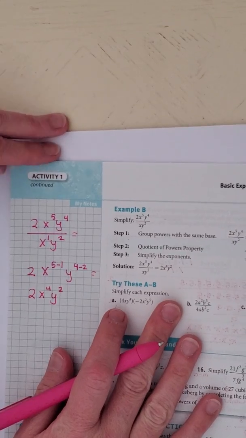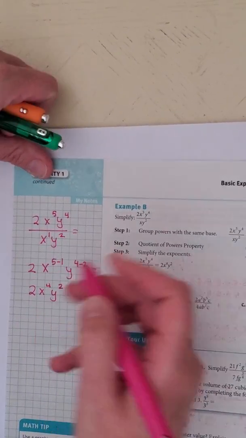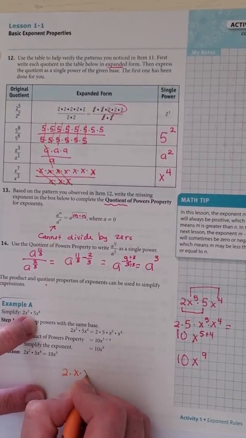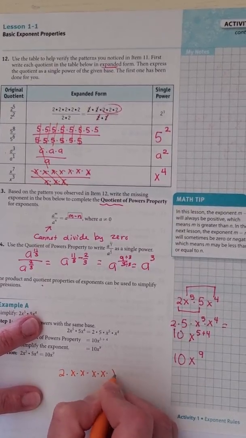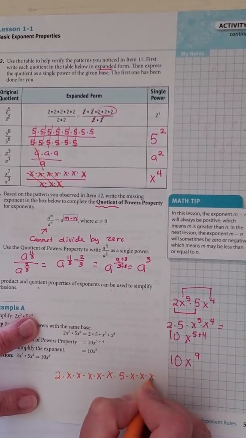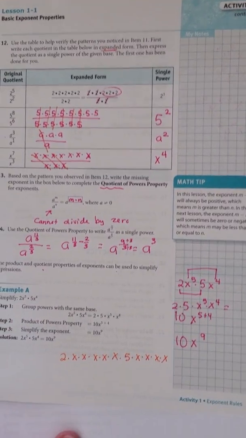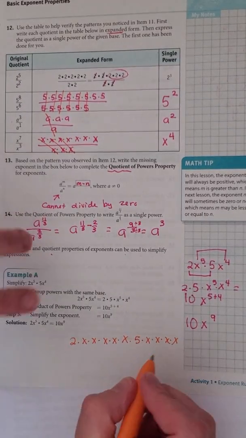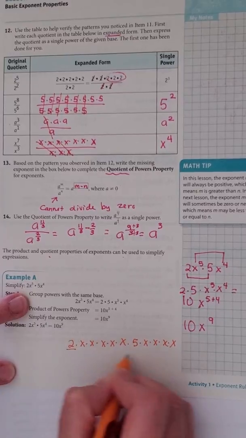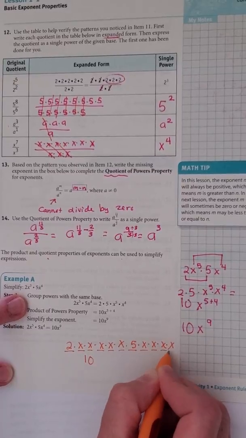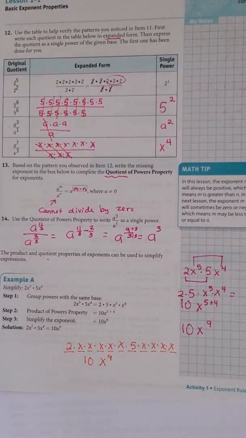Another way some students like to see this done is rather than using this rule. If you ever forget the rule, I'm going to go back and do these examples a second way. If you forget the rule, you can always write them out in expanded form. 1, 2, 3, 4, 5 x's, and then we have times 5, and then x to the fourth. So again, I'm giving you another method. A lot of students will start switching rules around or confusing them or forgetting them. And here I can multiply 2 times 5, which is 10. And I have x to the 1, 2, 3, 4, 5, 6, 7, 8, 9, x to the 9th power.